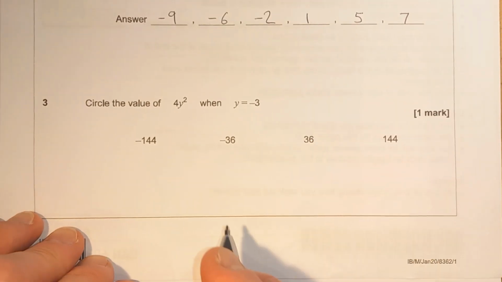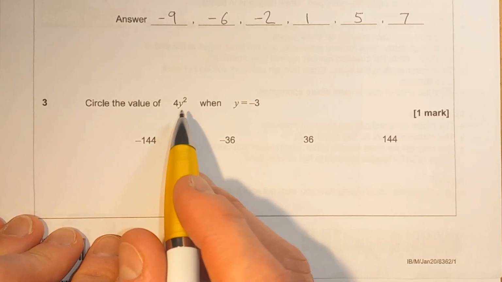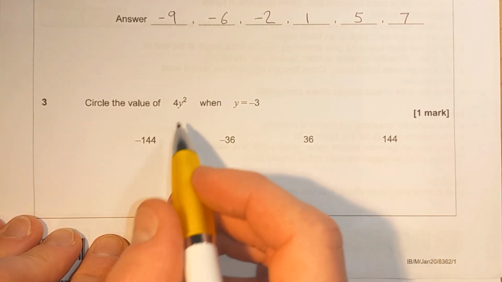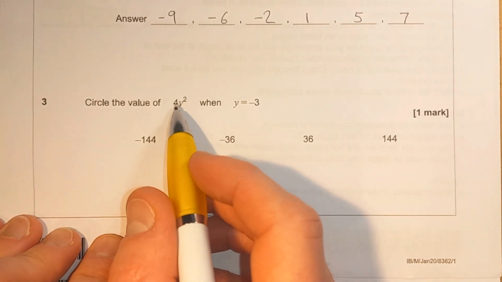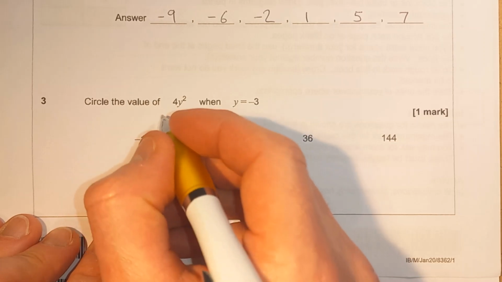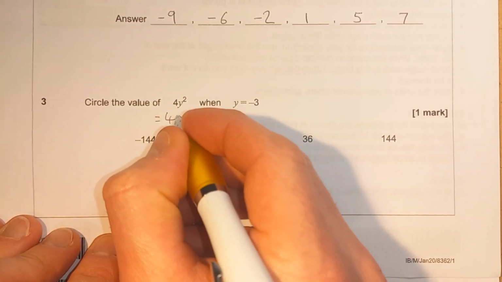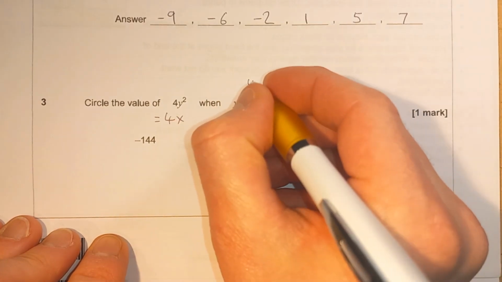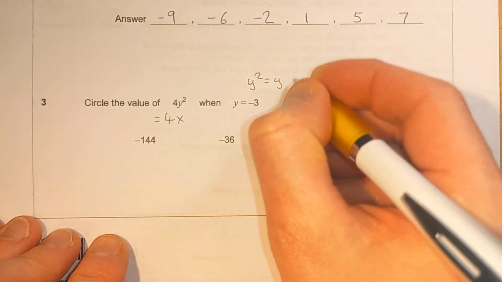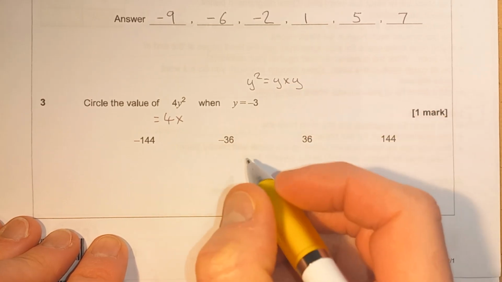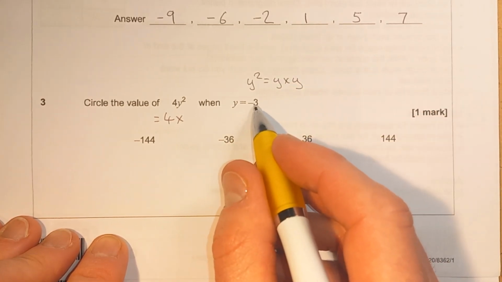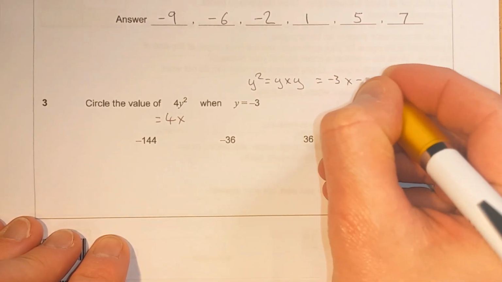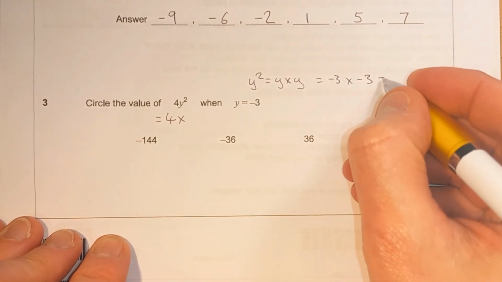Question 3. Circle the value of 4y squared when y equals minus 3. Okay, so this 4y squared, well, when you've got a number next to a letter, it means times. So this means 4 times y squared. Well, y squared actually means y times y. Well, we've got minus 3 for y, so this is minus 3 times minus 3.